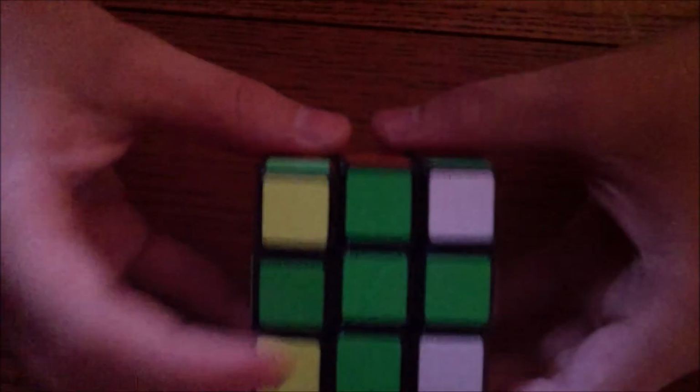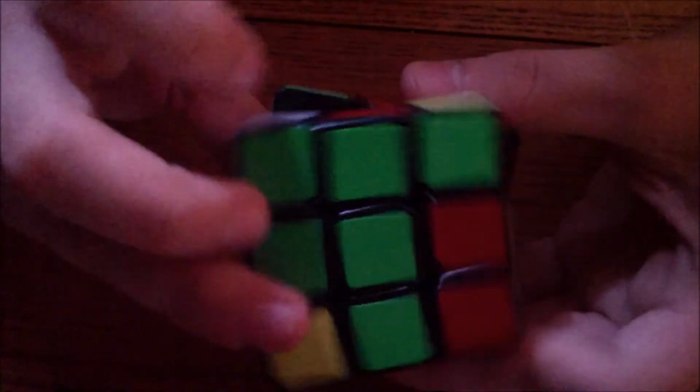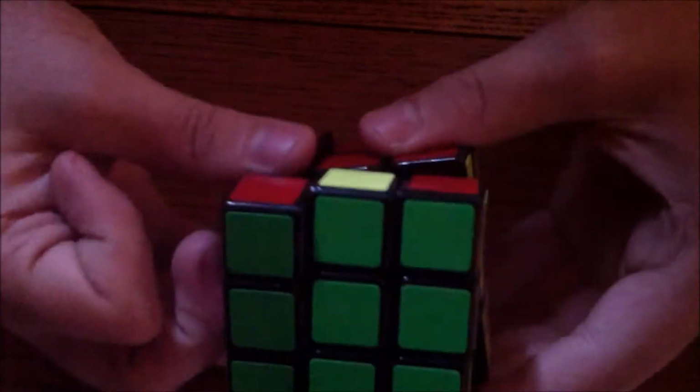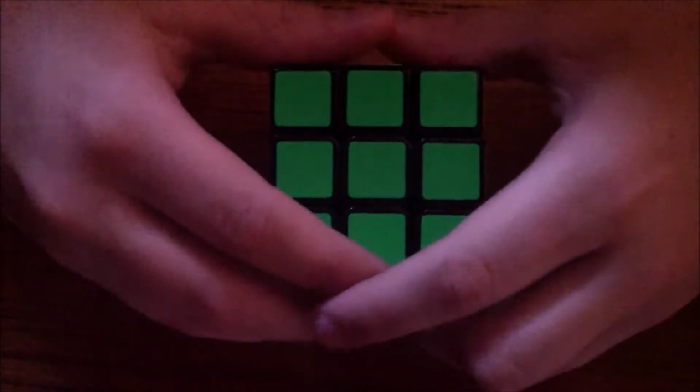So this, I do a U2, R, U2, R prime, U prime, R, U, R prime, U prime, R, U, R prime, U2. So actually that U2 at the beginning was pointless. And then I've got a counterclockwise U perm.